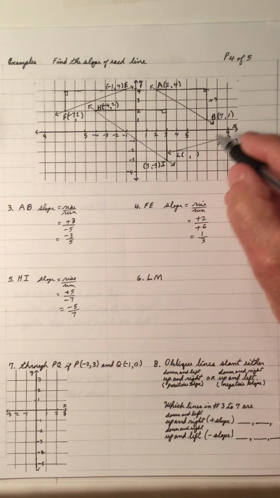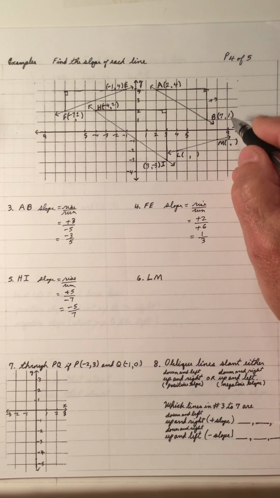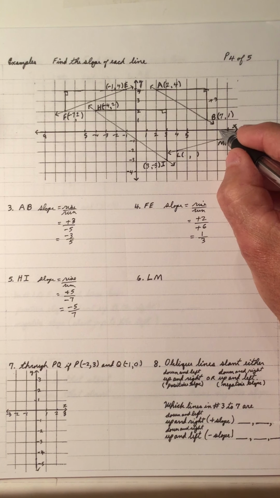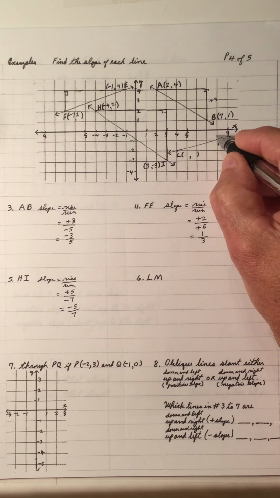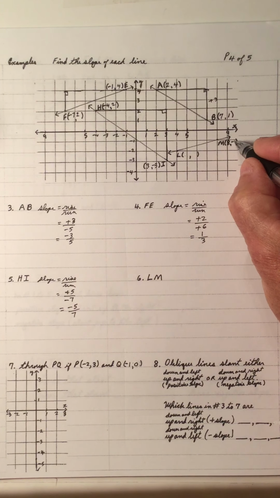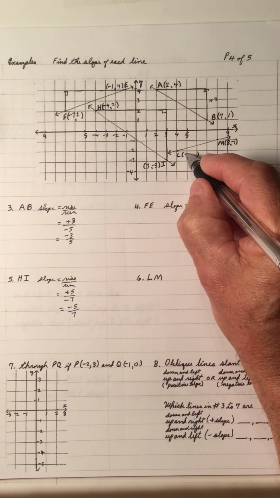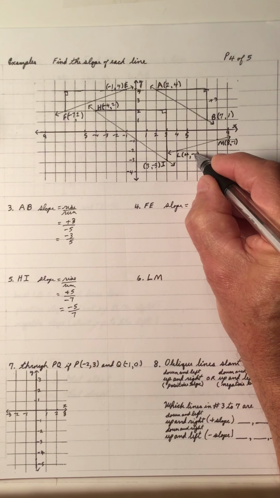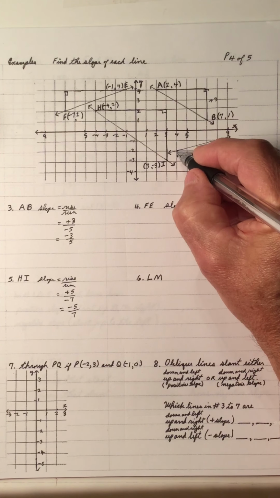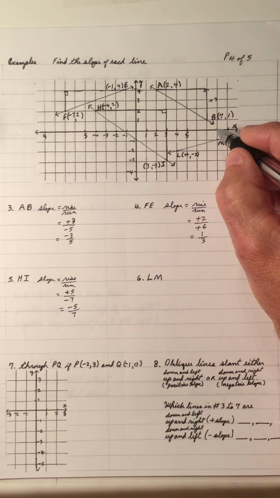Number 6, LM. LM is from this line right here. Let's do what M is. M is, that's a 6, 7, that's an 8. X is 8. And Y is negative 1. And L is, X is 4. And Y is negative 2. Again, to get the X, you go up to the X-axis. And to get the Y, you go to the Y-axis.